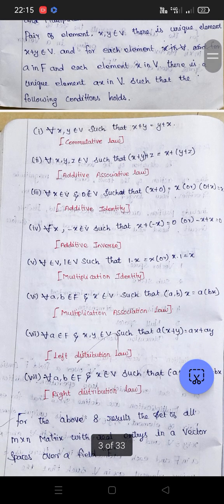The first condition: for all x, y belonging to V, x plus y is equal to y plus x, which is the commutative law. The second: for all x, y, z belonging to V, x plus y plus z equals x plus y plus z, the additive associative law.